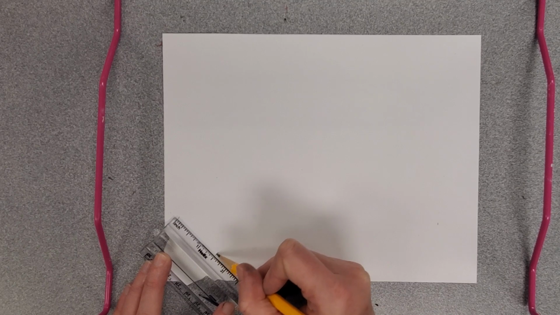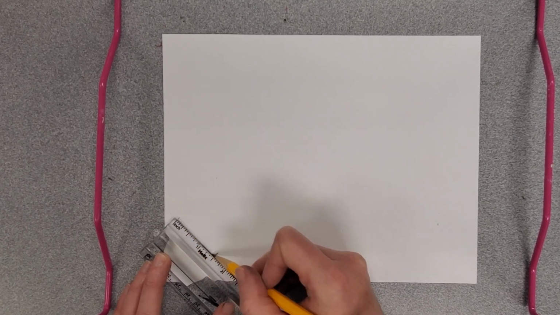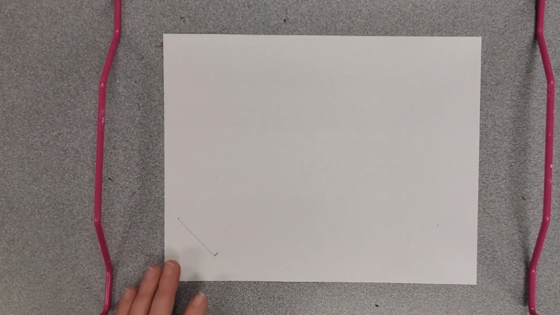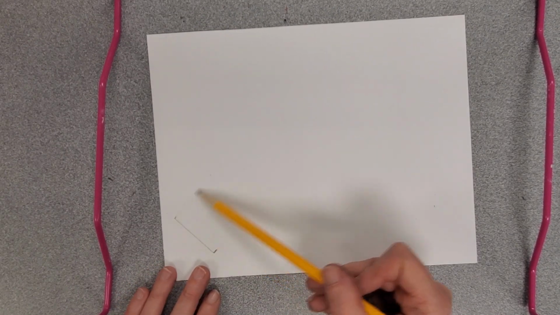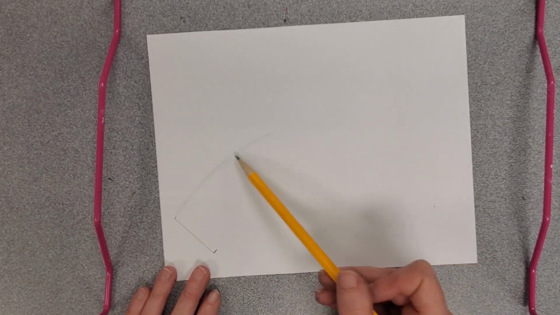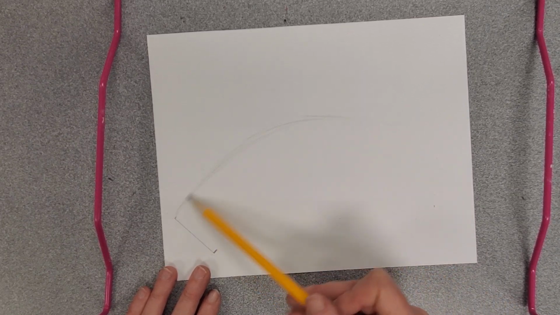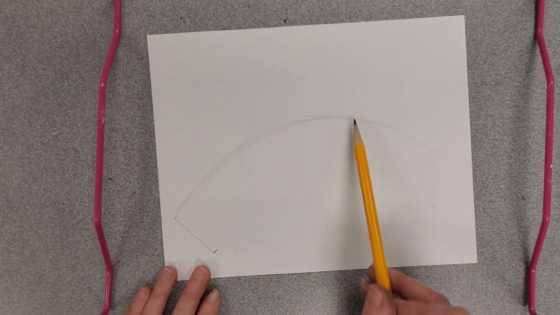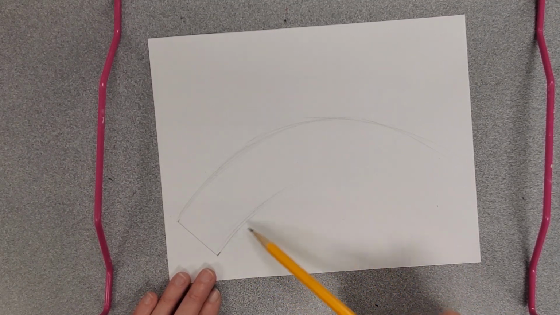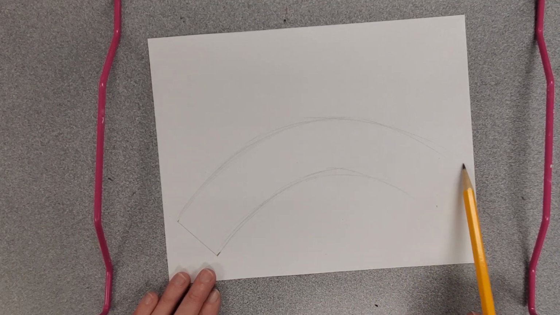Let's say I want to start my word over here. Tracing about 1.5 inches. And I can go ahead and just ballpark sketch where about I want this to go and just what thickness I think it should be.